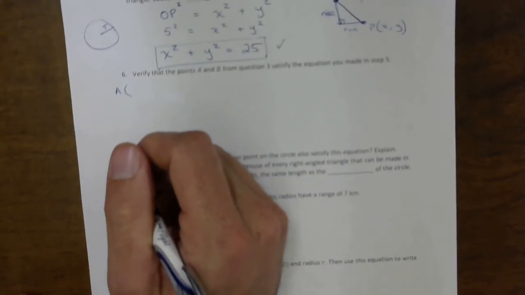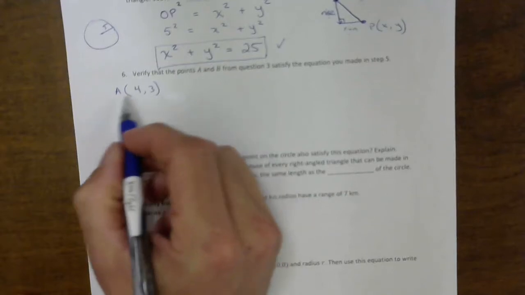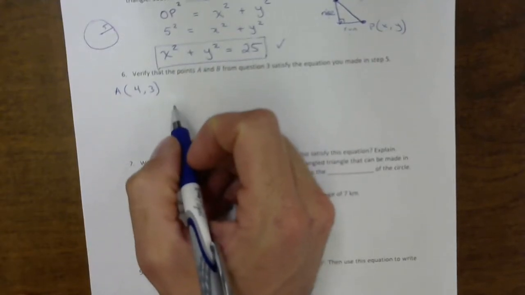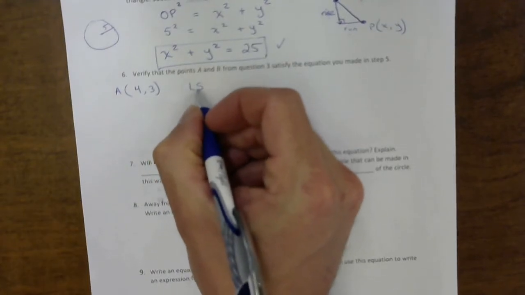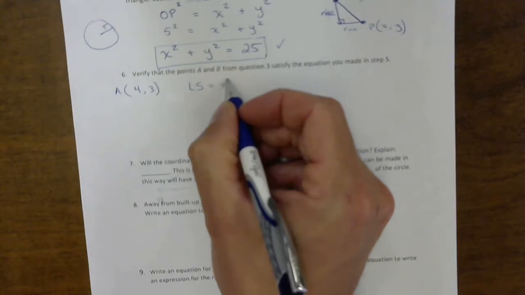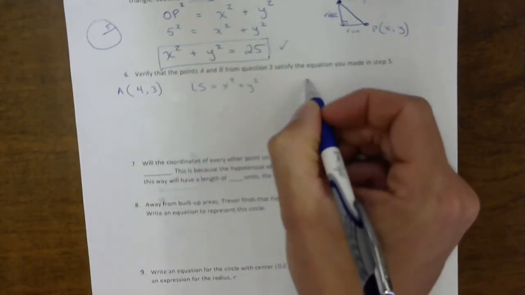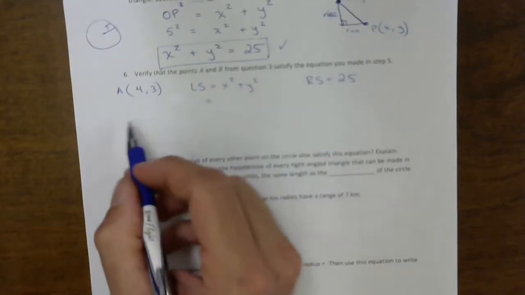Somebody give me one of the points that they said was on the circle. 4, 3. Sure, 4, 3. They're both positive, so it's a bit too easy, but that's okay. They'll all come out the same no matter what. We're going to verify that it's actually on the circle. So the left side of my equation here is x squared plus y squared. The right side is 25. Do you think it's going to come out as 25?